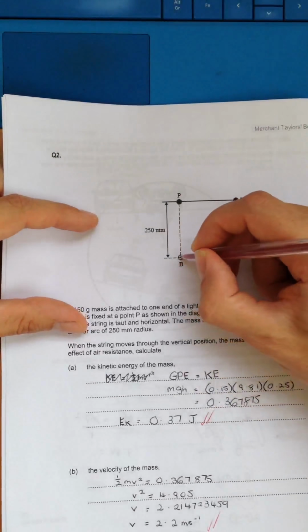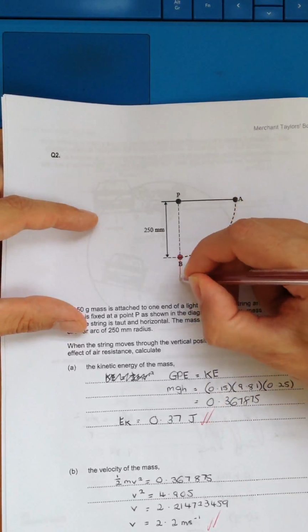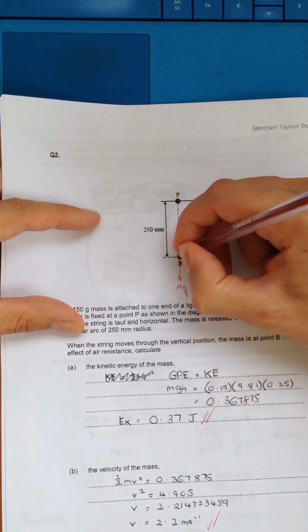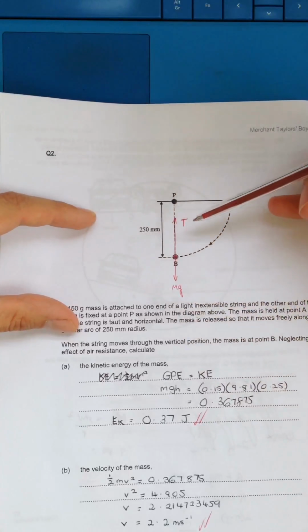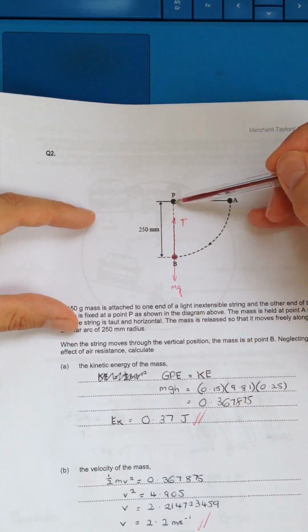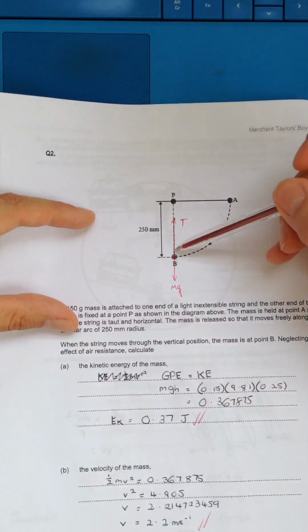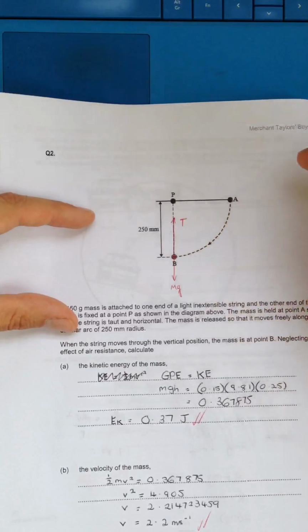So it's talking about when the bob is here at the bottom. Let's think about the forces acting on the bob. You've got the weight of the bob and you've got the tension in the string. The centripetal force is the resultant force toward the center of the circle. Okay, in other words, toward P. And that is T minus mg. T minus mg is the resultant force toward the center.